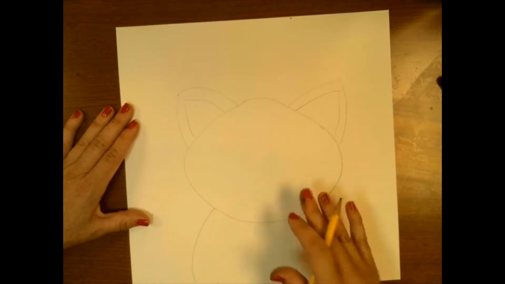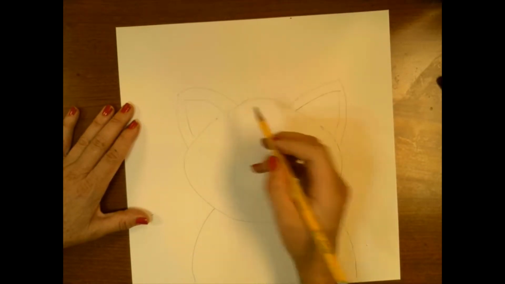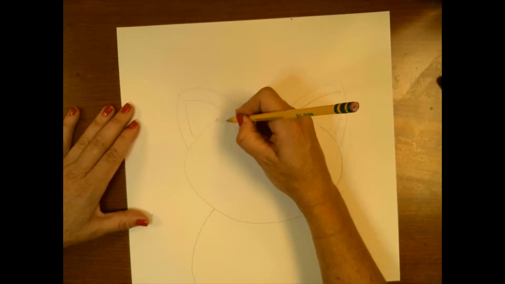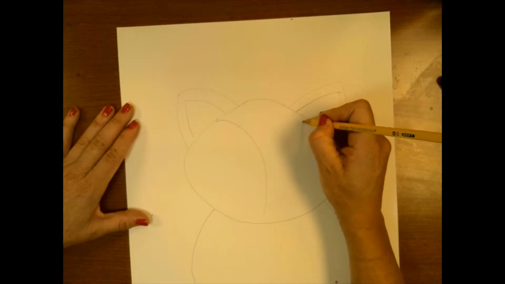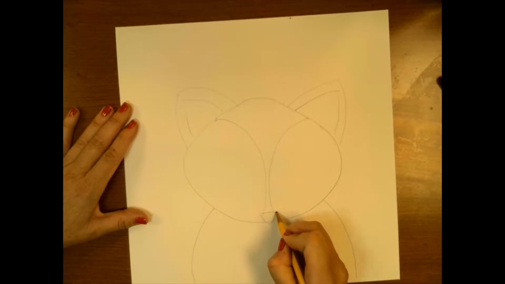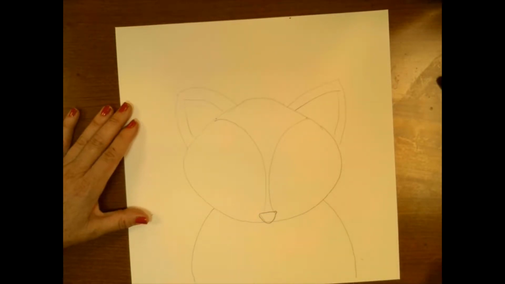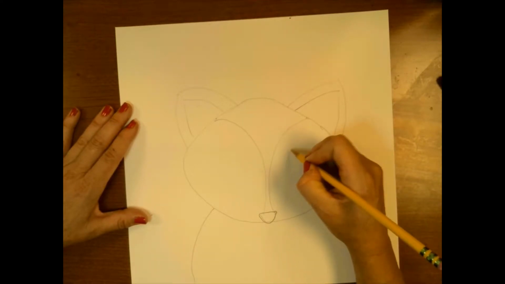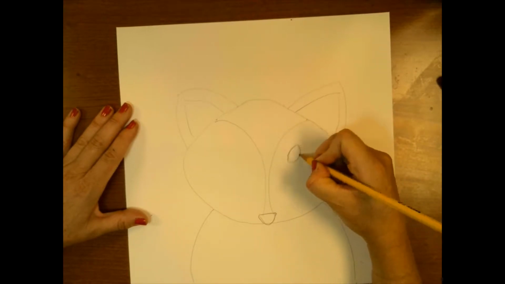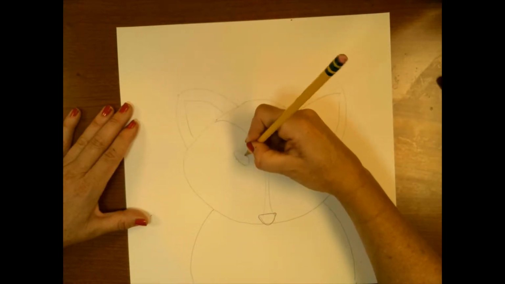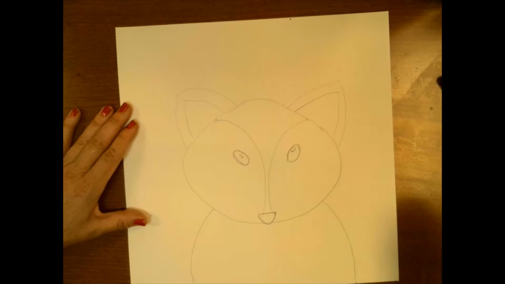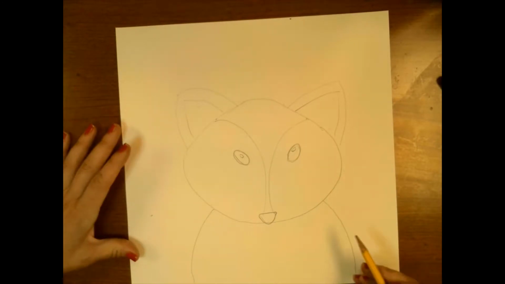Okay. Now for our fox, we're going to start in towards the center or the top of the center of the ear, and we're going to bring this line curved all the way down to the bottom, and we're going to create his little nose right here. Cute little nose. Next is going to be his eyes. His eyes are about halfway to the curve, and we're just going to do 2 oval shapes, one right here and one right here for Mr. Fox. I also like to put a little bit of a highlight right there for his eye. Okay, so that would be for the fox.